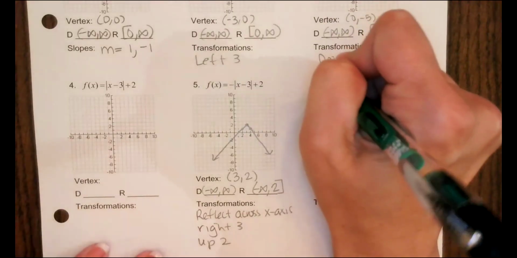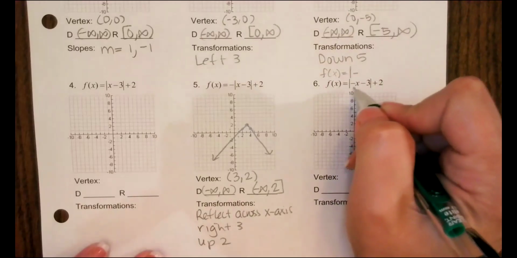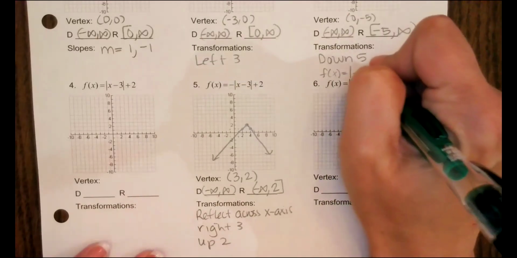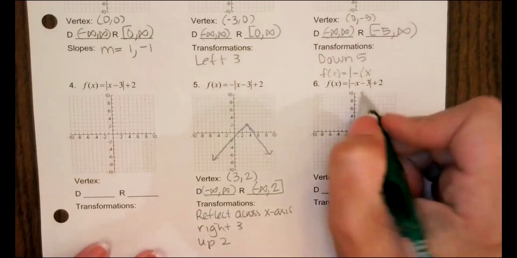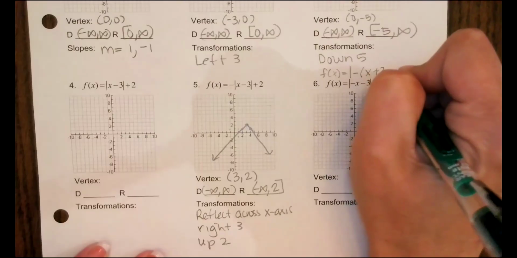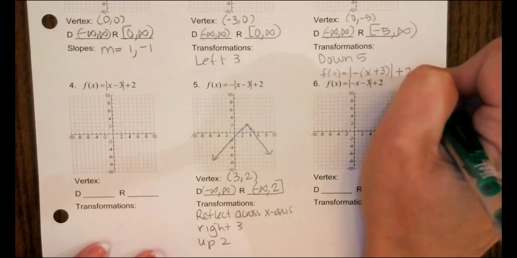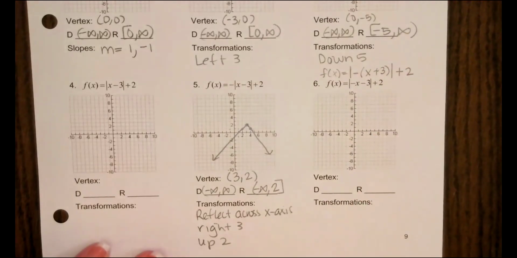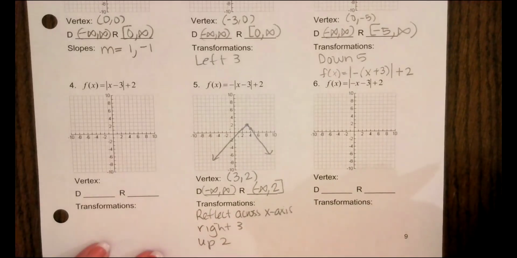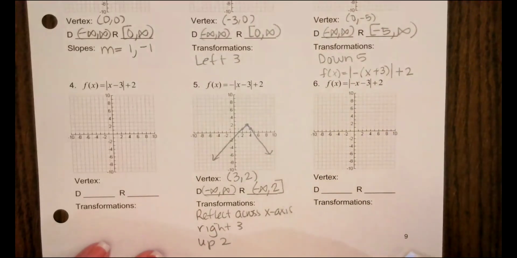To get it in the transformational form, we have to factor out whatever's in front of the x. In this case, that's a negative. And so a negative times x gives me negative x, and a negative times a positive 3 gives me a negative 3. Then I close my absolute value bars and I have my plus 2. That is the correct transformational form. When it is not in the correct transformational form, you cannot start pulling transformations from it. But now that it's in the correct format, now we can pull the transformations.